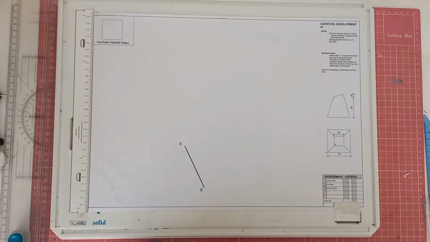Then it says draw, at a scale of 1 to 1, the given front and top view of the given portion. Develop the surface of the transition piece in the direction of the arrow as shown on the top view. So the arrow will be going this direction here. It is on the page now. We've just corrected this page, so yours will have the arrow.